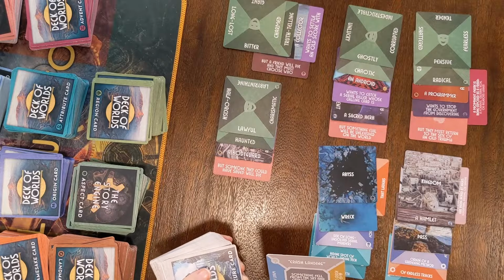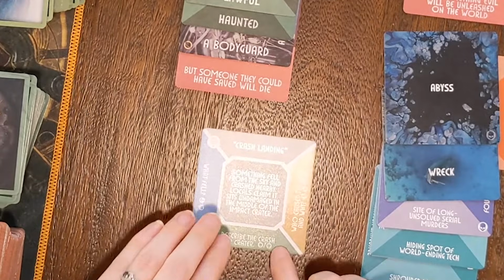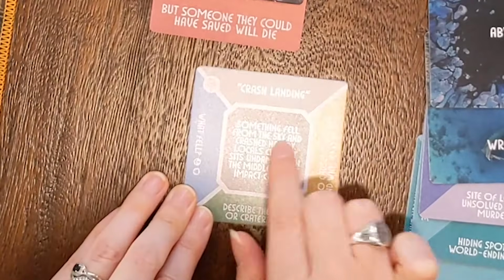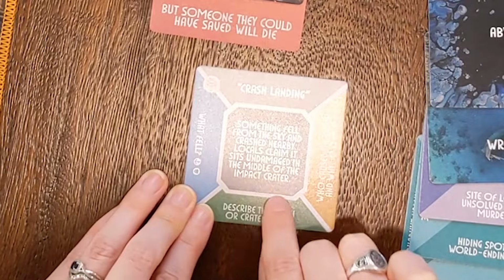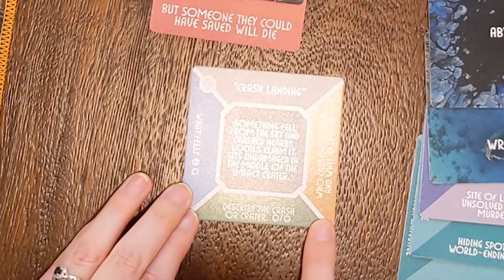And I find too with these adventure cards, when I was using them, I had to go through a couple of them to find one that really truly fit with the story that I was creating, because they are created for all genres. So there's different ones and they don't always fit. So, okay, the one we have here is Crash Landing. Something fell from the sky and crashed nearby. Locals claim it sits on damage in the middle of an impact crater.